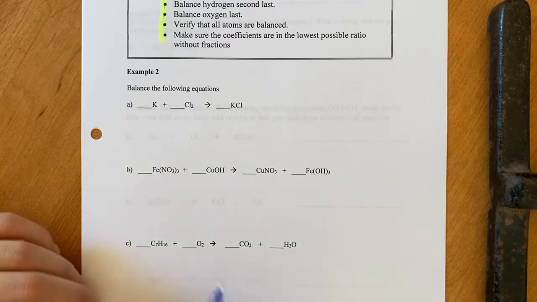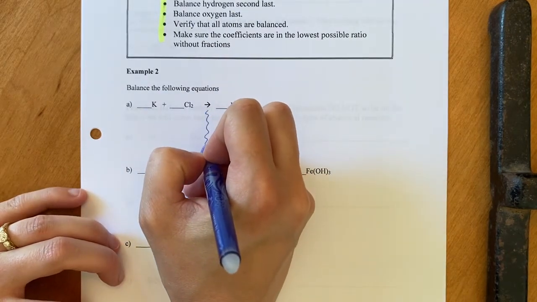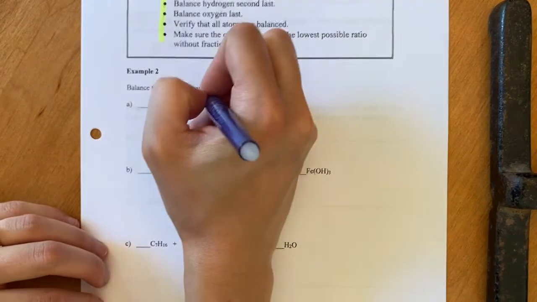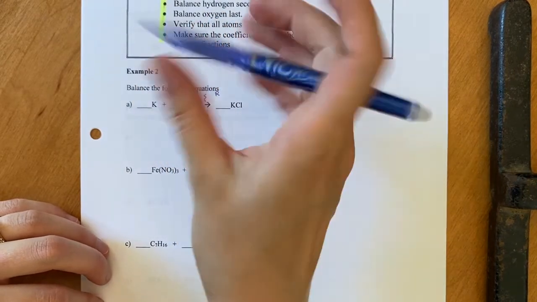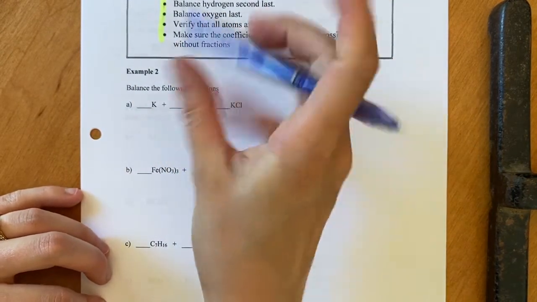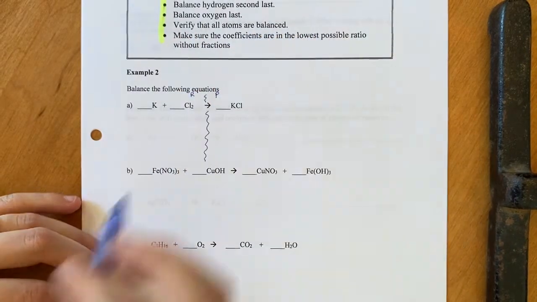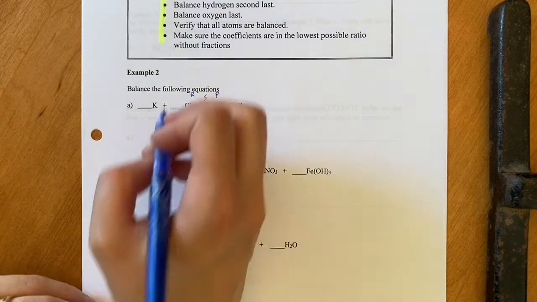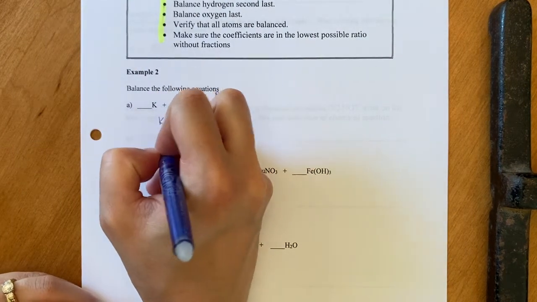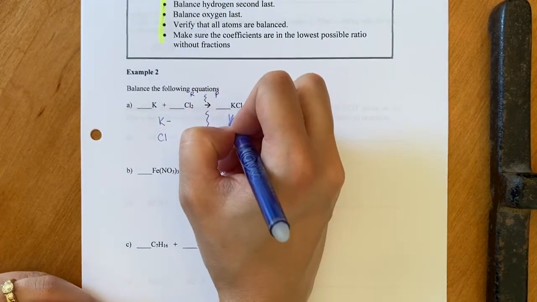So I like to separate out, like I said before, my reactants and my products. Reactants are on the left, products are on the right. And I like to make a list, like we did before, of each element type. So I have potassium and chlorine in this reaction.